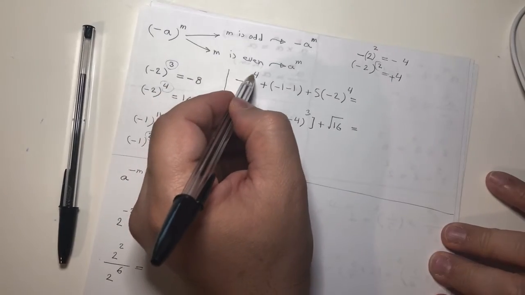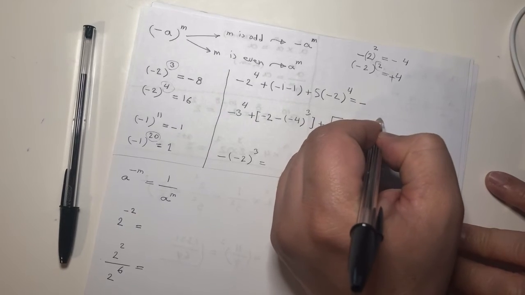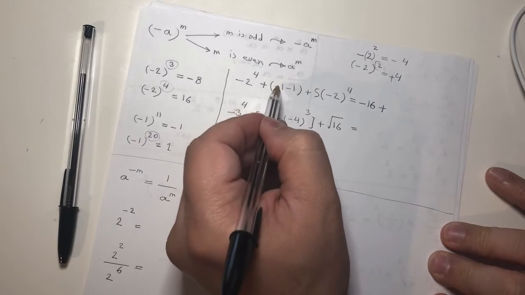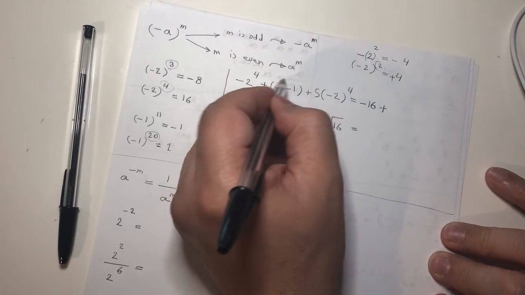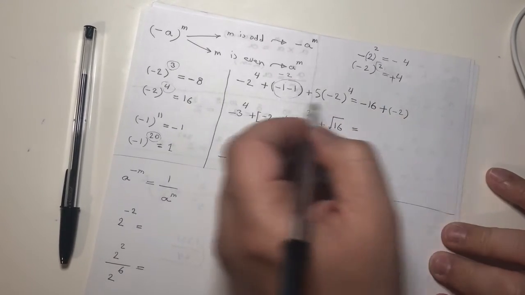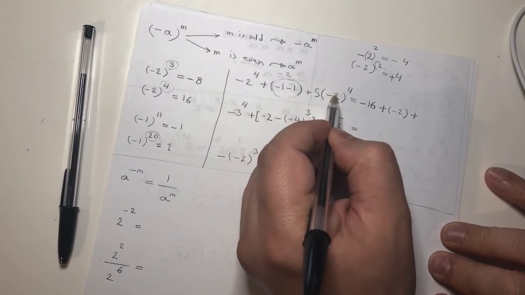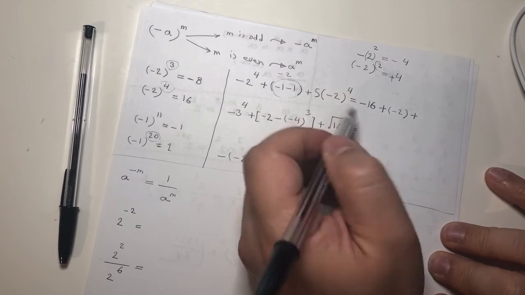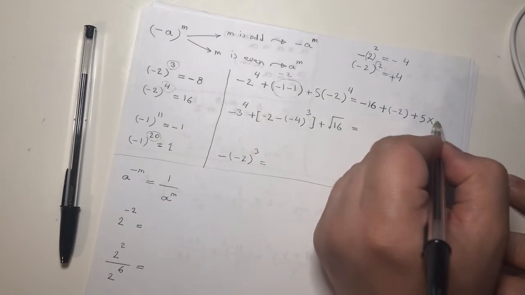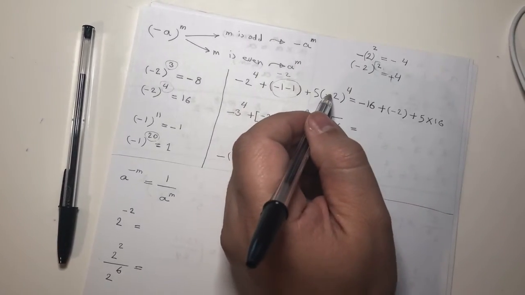So here, we have minus 2 to the power of 4, so the result would be minus 16, plus minus 1 minus 1. It would be minus 2, right? Minus 2 plus, minus 2 to the power of 4, okay, plus 5 multiplied by minus 2 to the power of 4, which is 16, right? Because this is an even number, the minus sign will not survive.